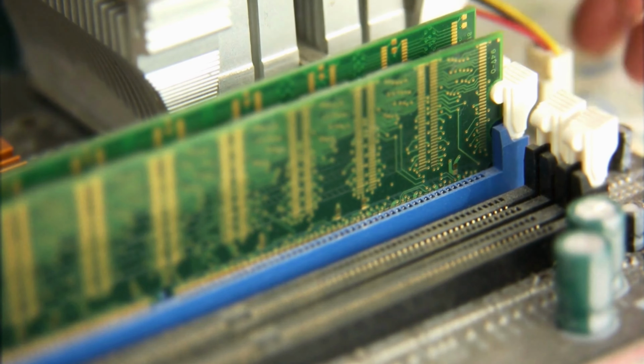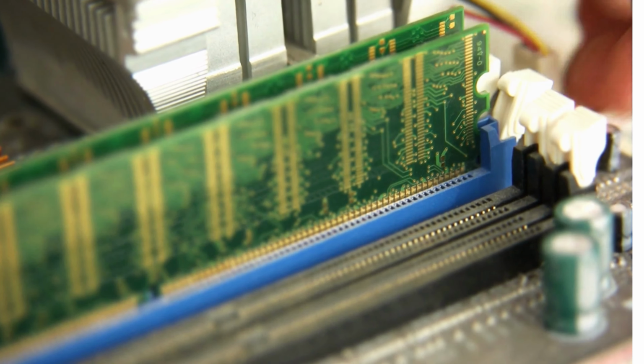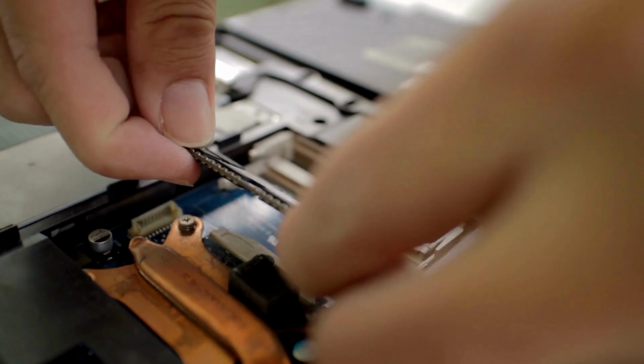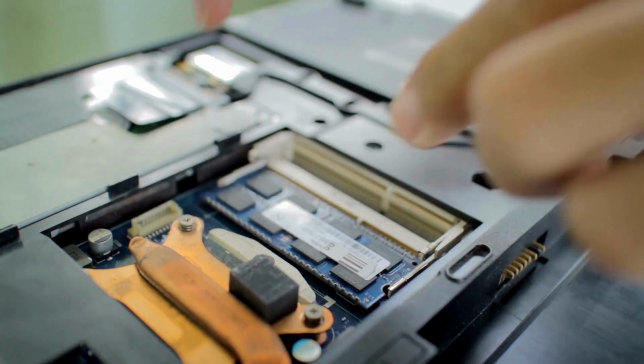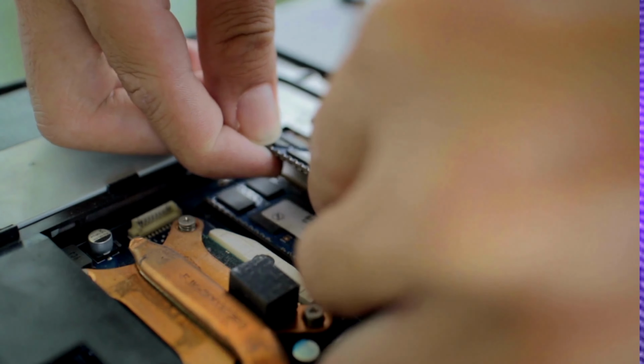RAM. RAM stands for Random Access Memory. It's the memory that the computer uses to store the data and instructions that it's currently working on. RAM is very fast, but it's also volatile, meaning that the data stored in RAM is lost when the computer is turned off.